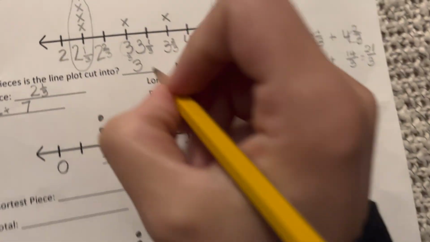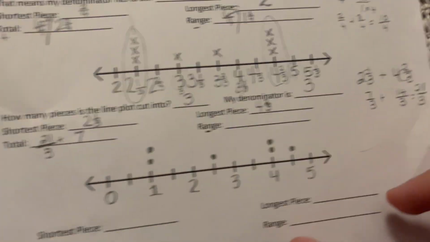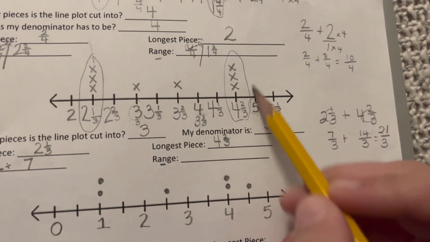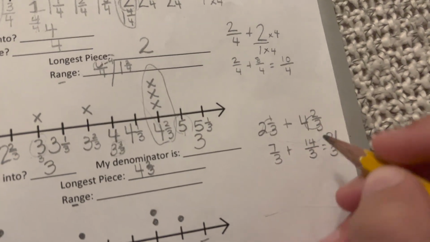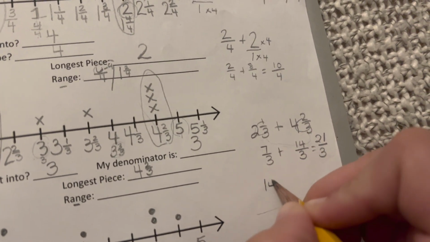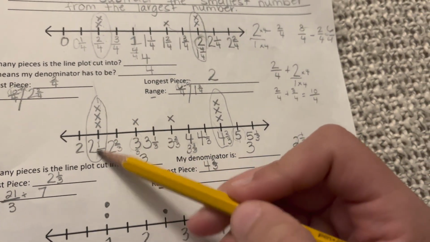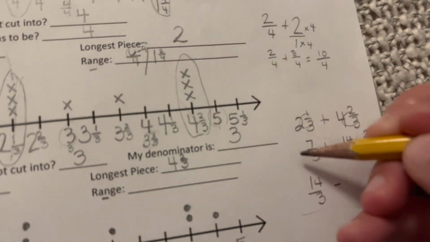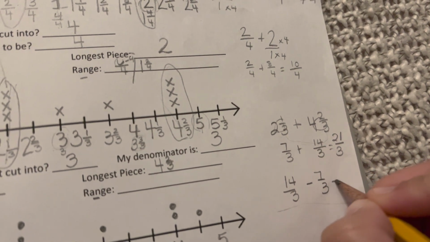When you do the range, because range is a fancy word for the difference, which means subtraction, I need you to put the bigger number in the front. 4 and 2/3 was my bigger number. I've already done the backward C for 4 and 2/3 though, so I'm going to bring it down. We're taking the shortest piece away, and 2 and 1/3 was the shortest piece from this line plot. I've already done the backward C for 2 and 1/3, so I'm just going to bring it down.